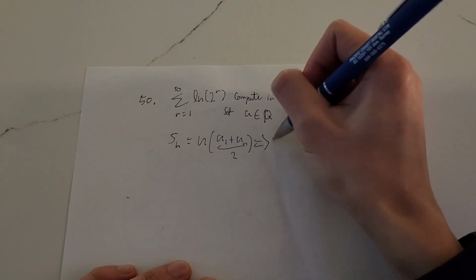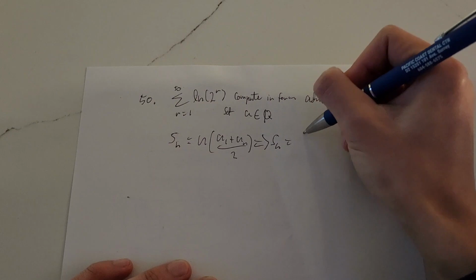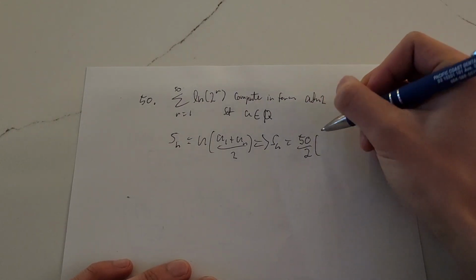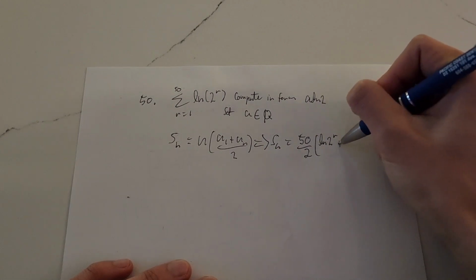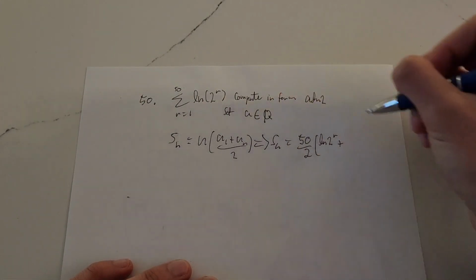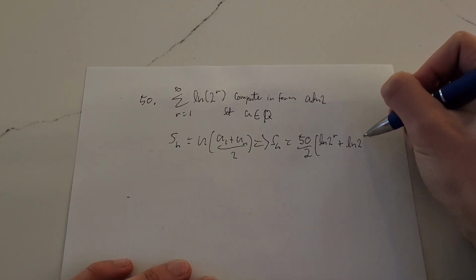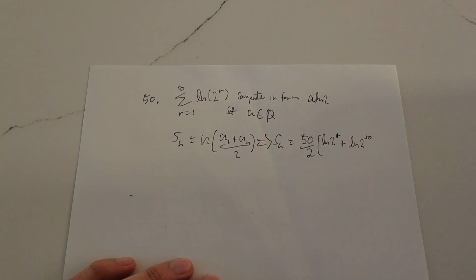So that's going to imply that the sum is going to equal n, which is going to be the amount of terms, which is 50 over 2, times a1, which is ln2r, plus a sub n, which is going to be ln2 to the 50.